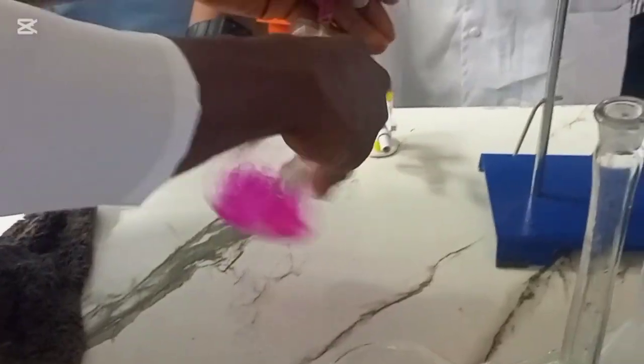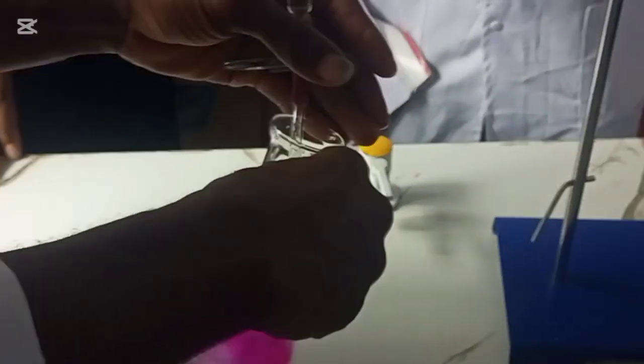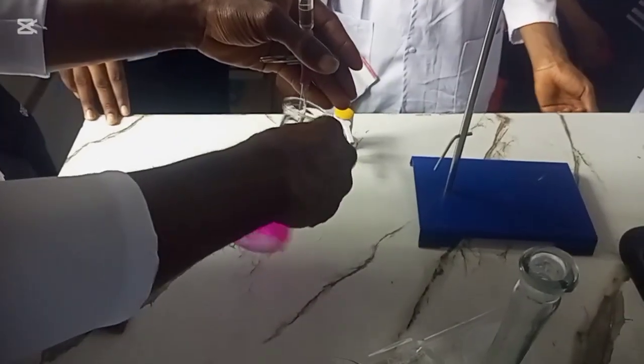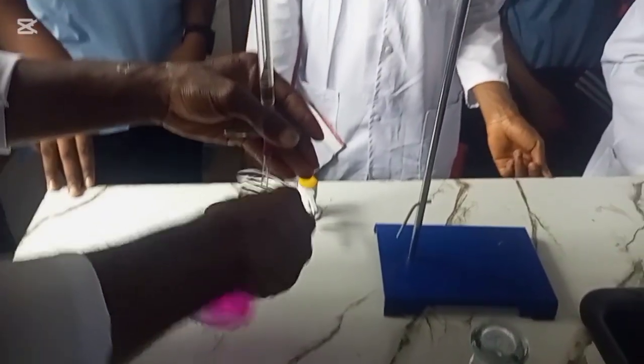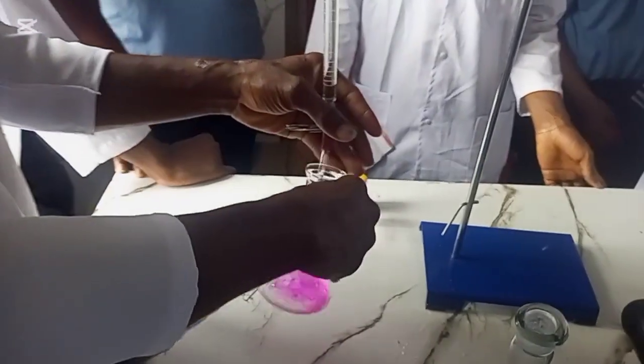You have to be very careful because you don't know when the color will change. The essence of rocking it is so that any drop that goes into the flask will go round about and not stay in one place.